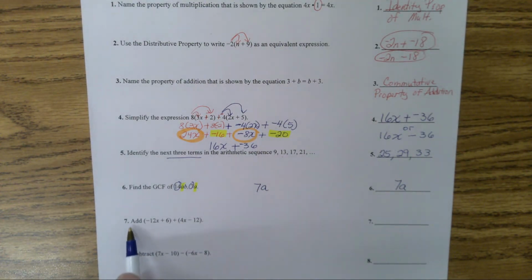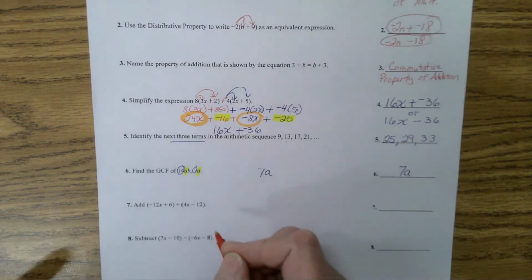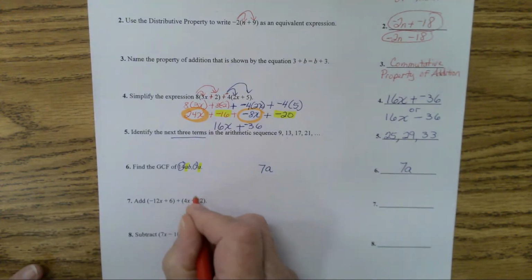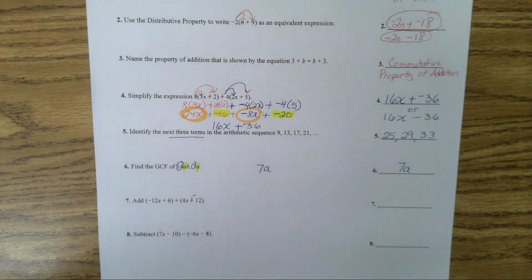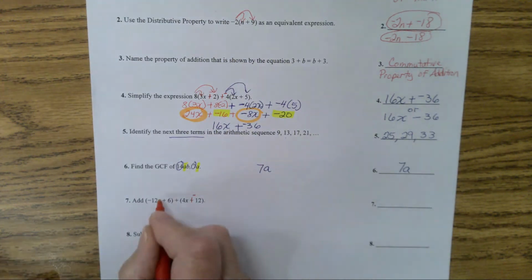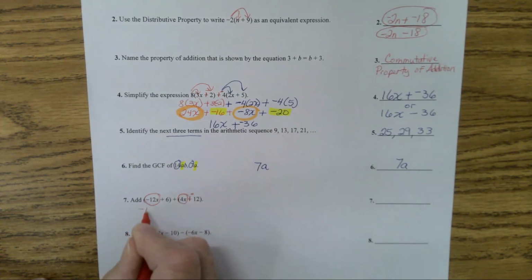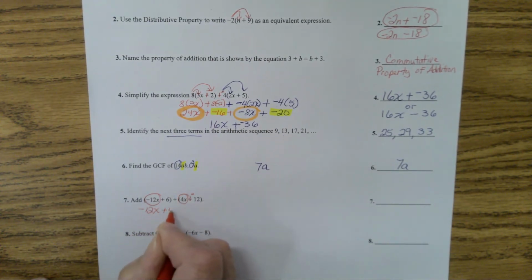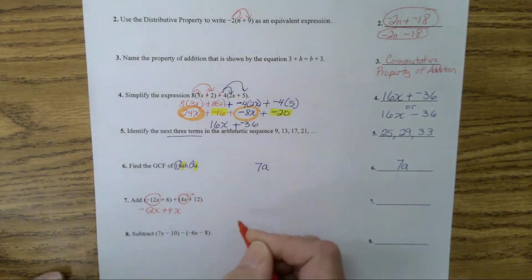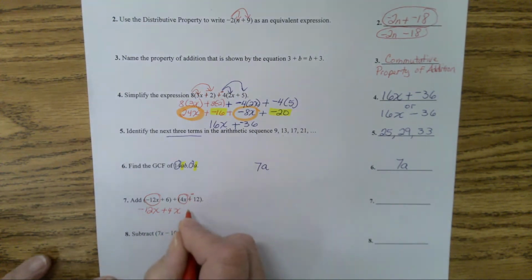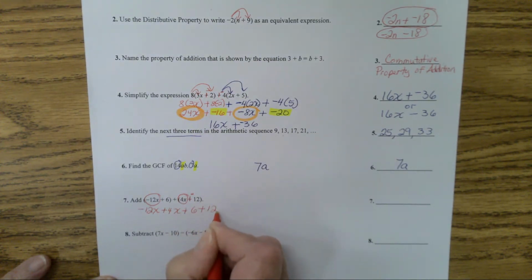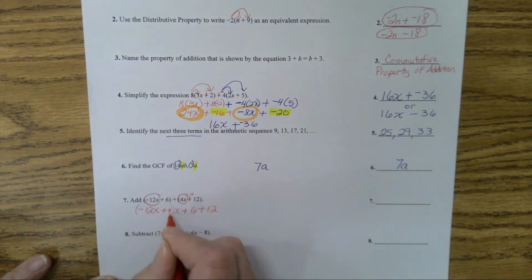Let's look at this problem in number 7. The first thing you're going to do is get rid of your subtraction sign. Add the opposite. Now let's combine like terms. Negative 12x plus 4x. I am moving them around. The commutative property allows us to move them around. Plus 6 plus 12. And we're also moving our parentheses.